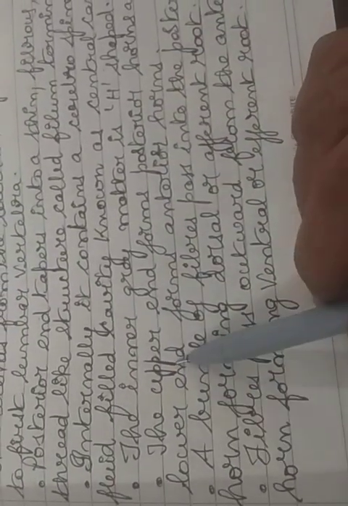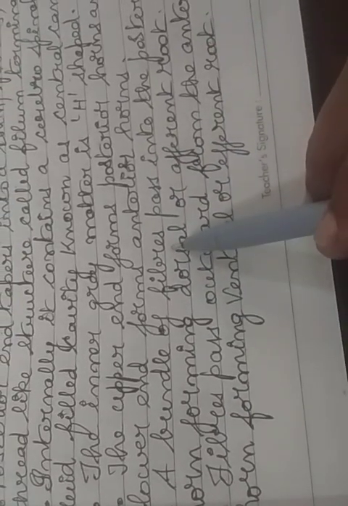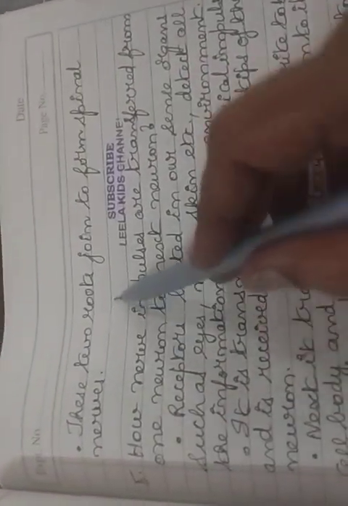The inner grey matter is H-shaped. The upper end forms posterior horns and the lower end forms anterior horns. A bundle of fibers passes into the posterior horn forming the dorsal or afferent root. Fibers pass outward from the anterior horn forming the ventral or efferent root. These two roots join to form spinal nerves.